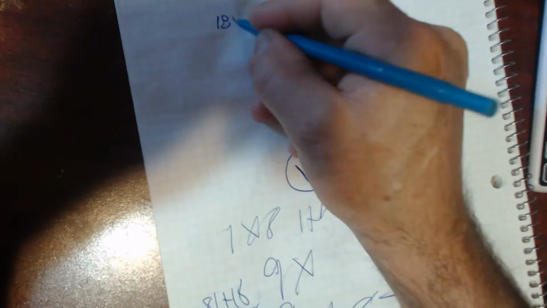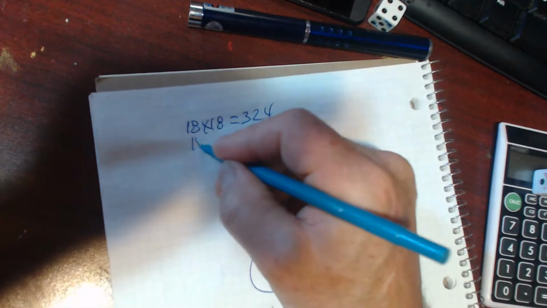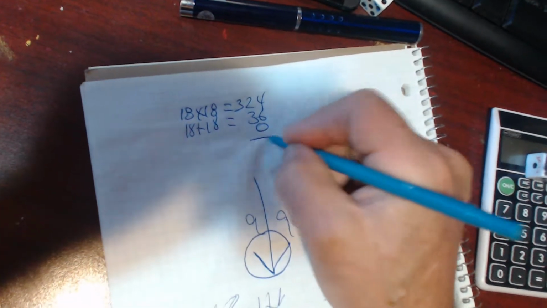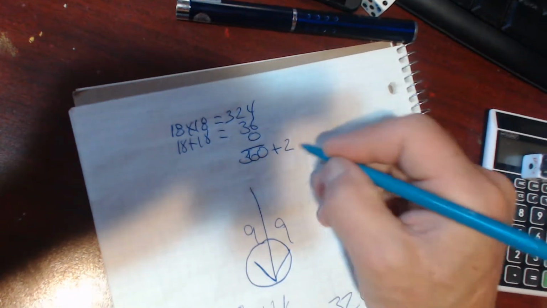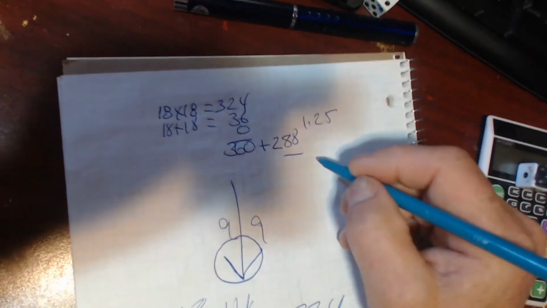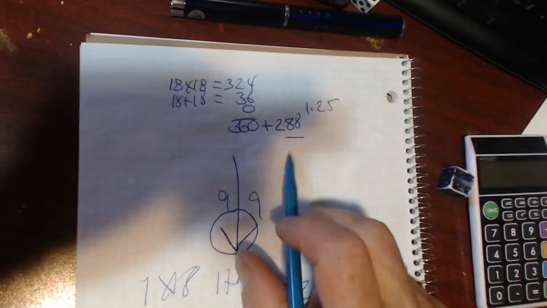And we're also coming up to our next calculation. I'm going to have to take this off to show you all my calculations. First, we started with 18 times 18 equals 324. 18 plus 18 equals 36. 18 minus 18 equals 0 equals 360, and 288. 1.25 times 288 will equal 360, right? So we see how it's going to go. This is the way it is.